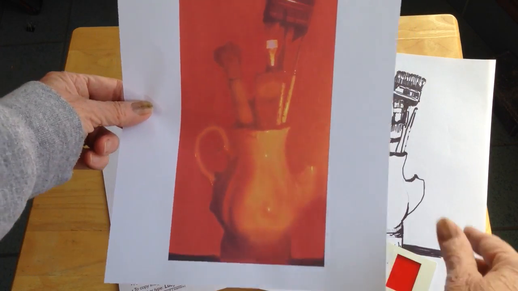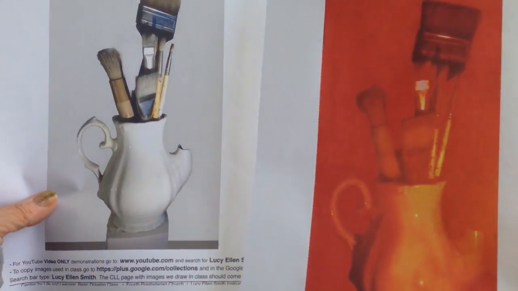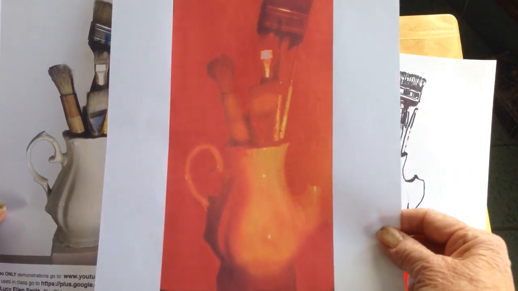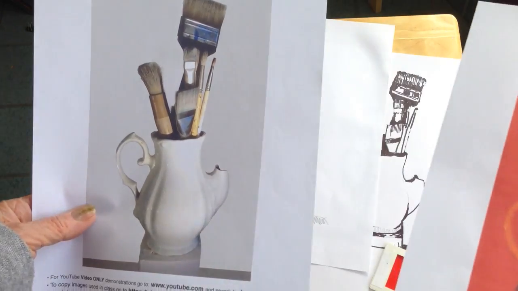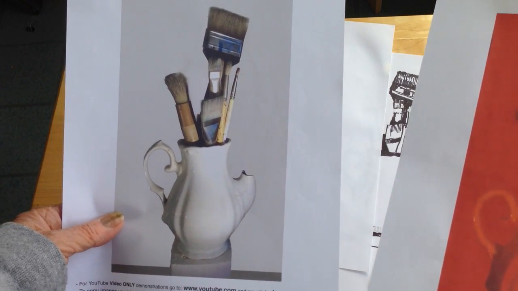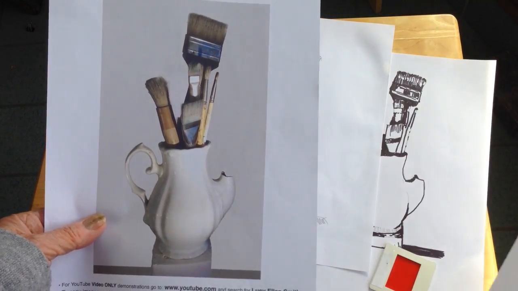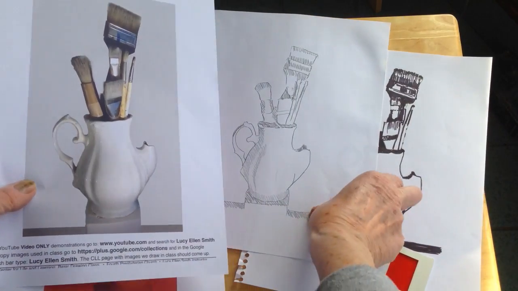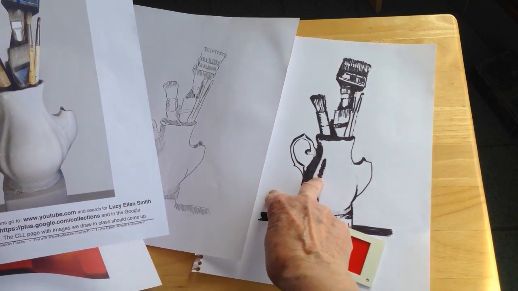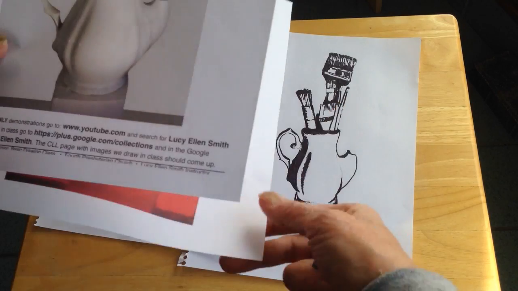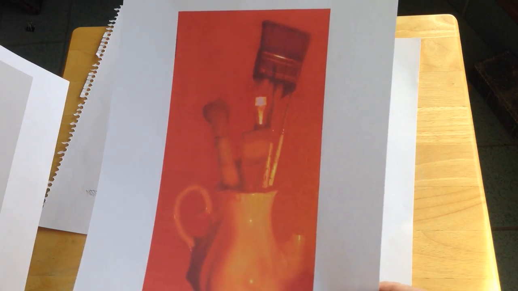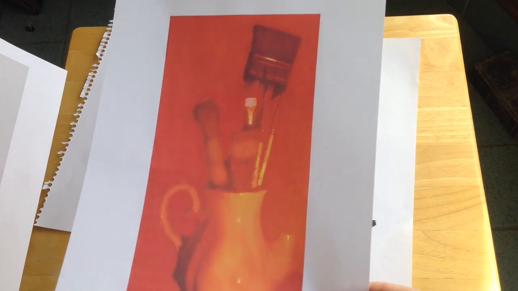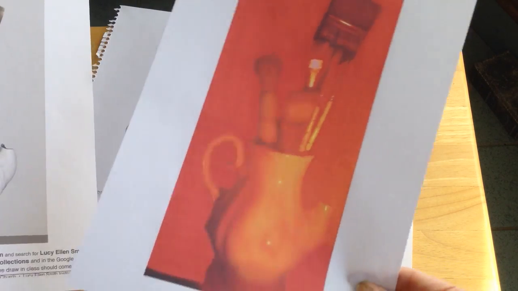So you can see the comparison. There's a lot of detail in here that could be confusing in terms of what you want to include in a high contrast ink drawing such as this. And with the red filter, the lights and darks are much more obvious. So that's a helpful tool.